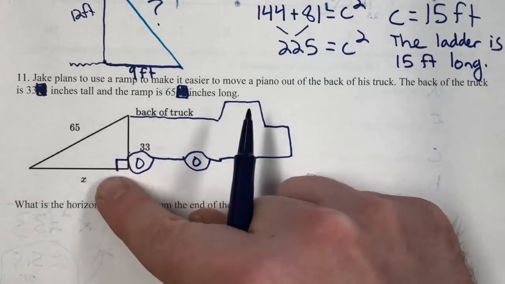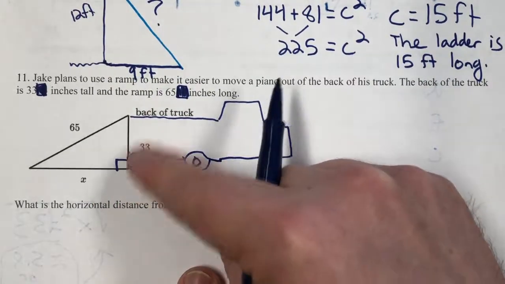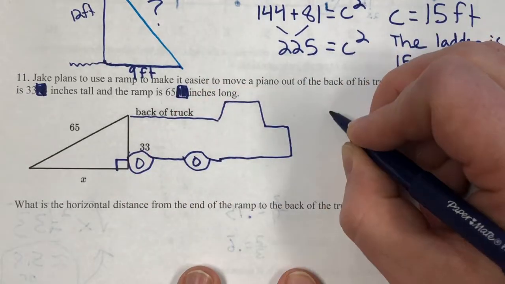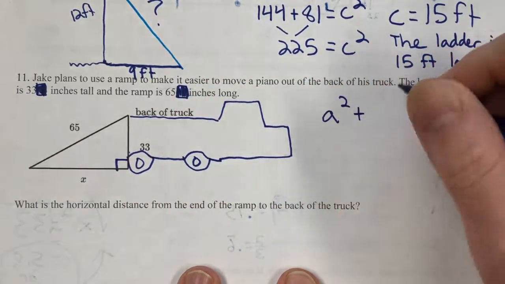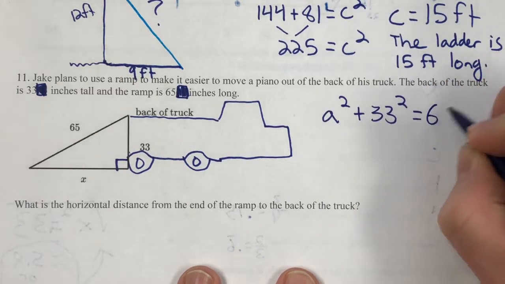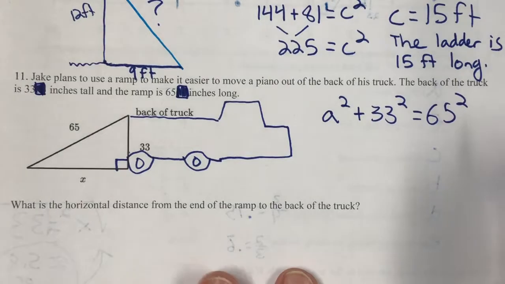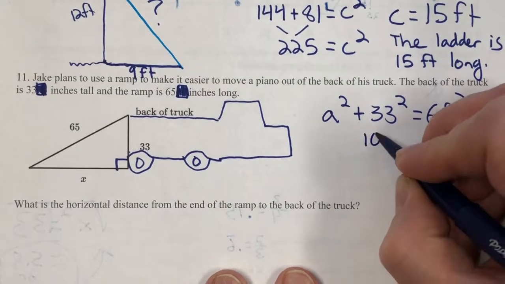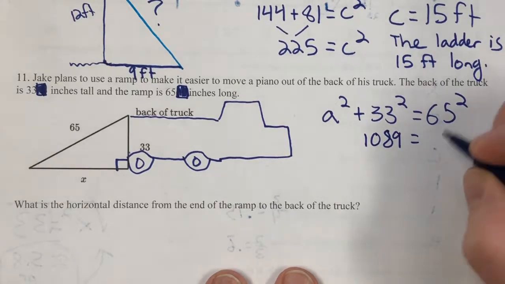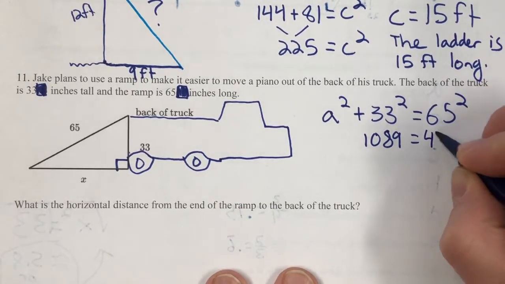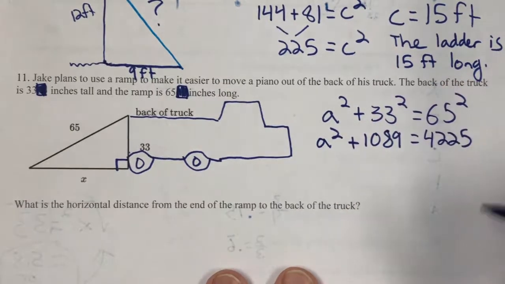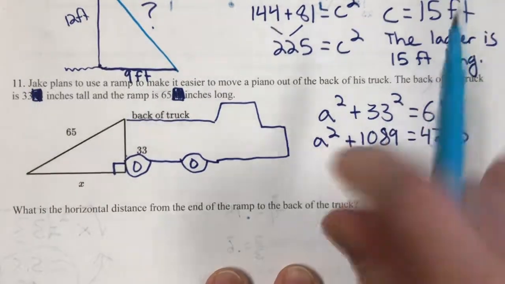I know that my b is 33, so we can call the missing side x or a, it doesn't matter which one you use. So a squared plus 33 squared equals 65 squared. 33 squared is 1,089. And I know 65 squared is actually 4,225. I don't know what a squared is. So what I have to do next is get a by itself.